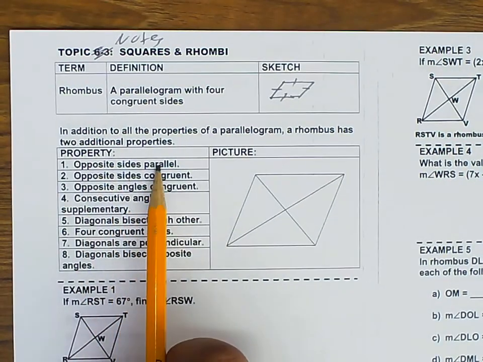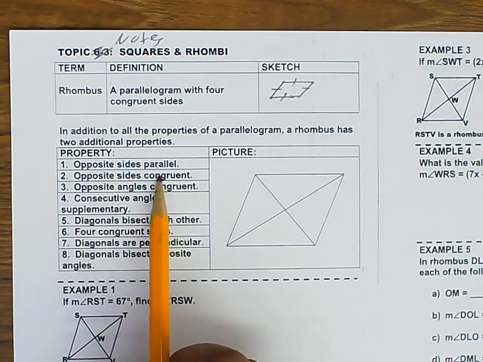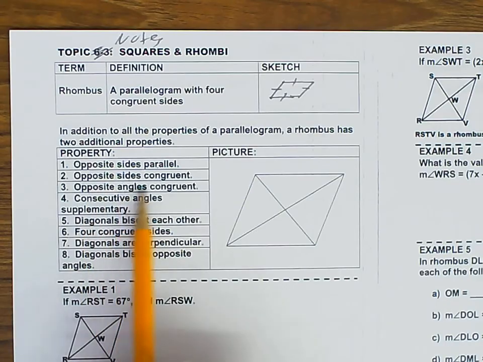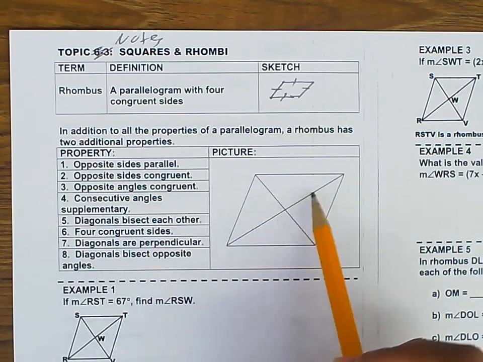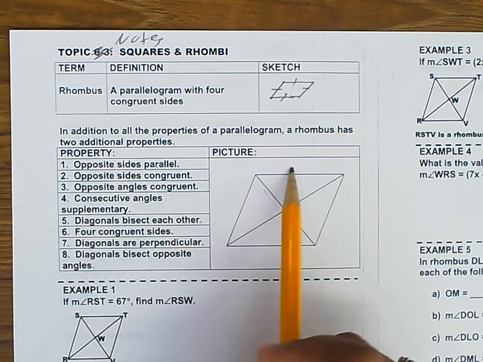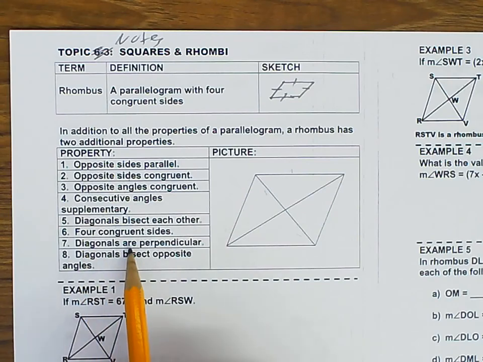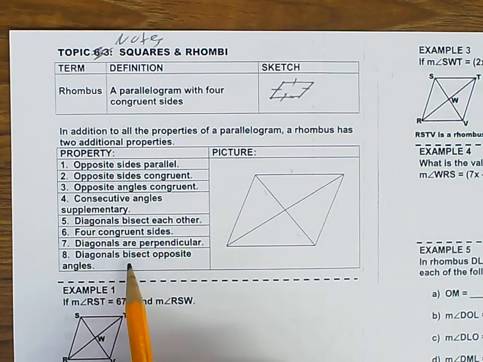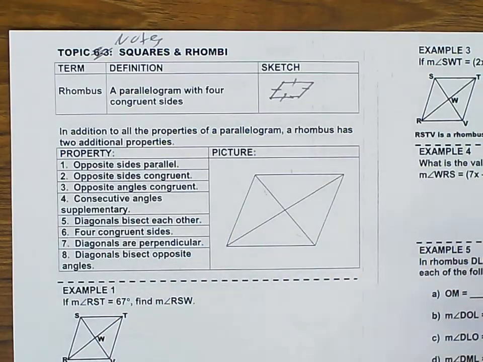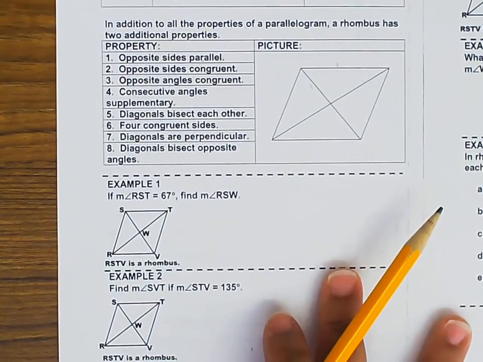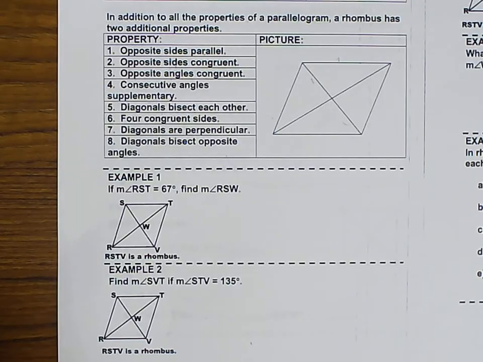So again, opposite sides are parallel, okay? Opposite sides are congruent, opposite angles are congruent, consecutive angles are supplementary. Diagonals bisect each other, that means those are equal. Four congruent sides, that means all the sides are equal. Diagonals are perpendicular, that means they add up to 90. Diagonals bisect opposite angles. Okay, so we got it. Now we're just going to come through here and start working out some of the problems.